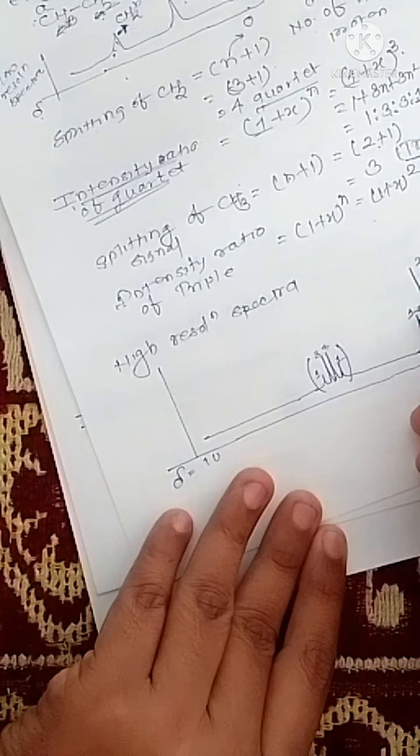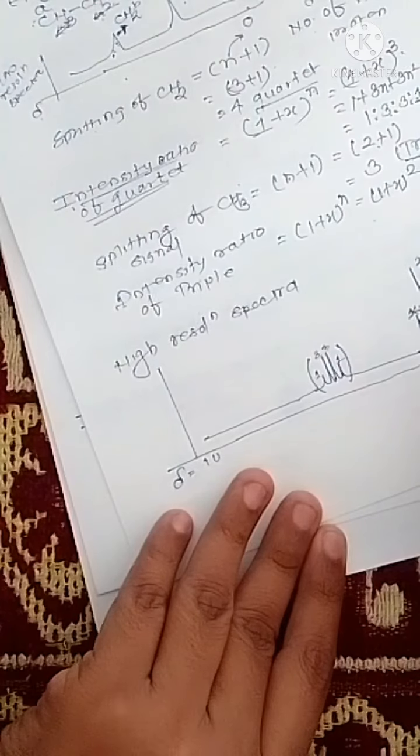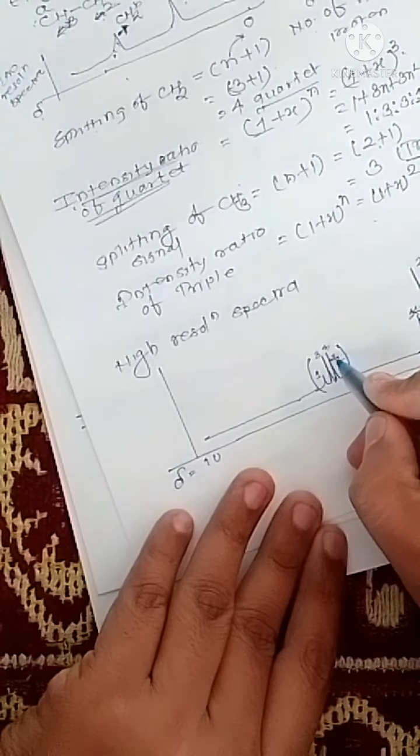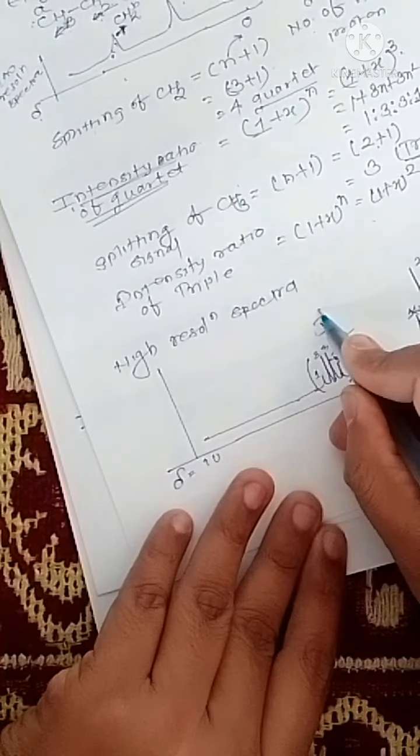So what is this distance? This distance in the multiplet, in between two adjacent lines, is known as the coupling constant. It is also a coupling constant.